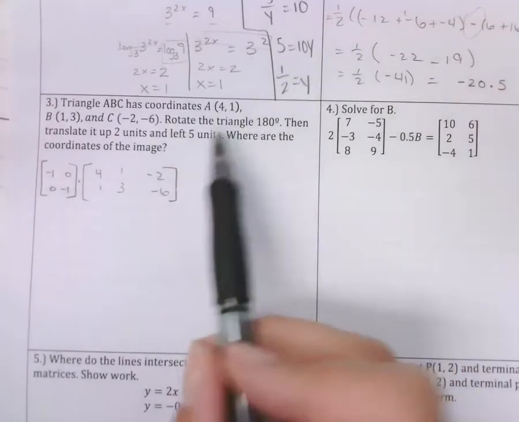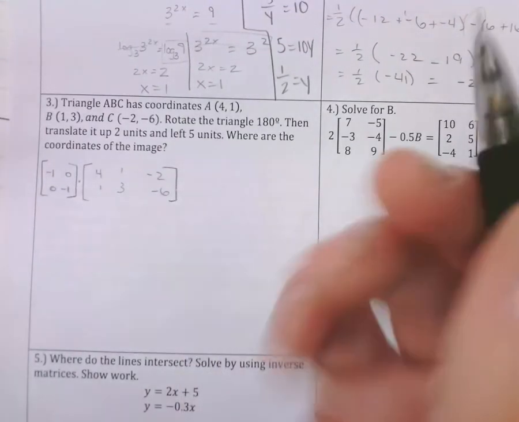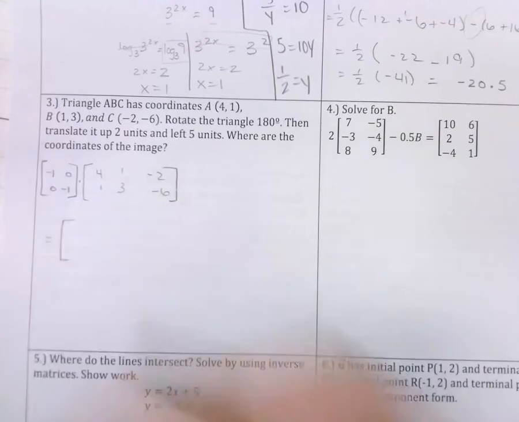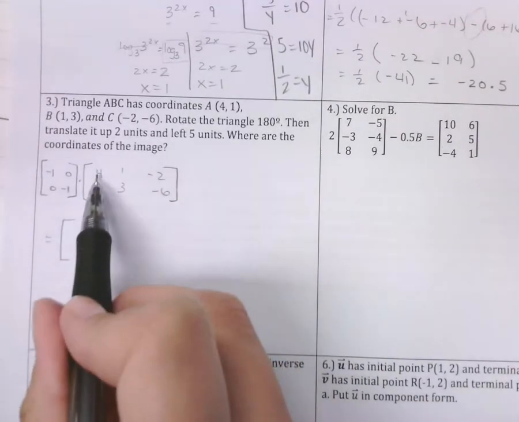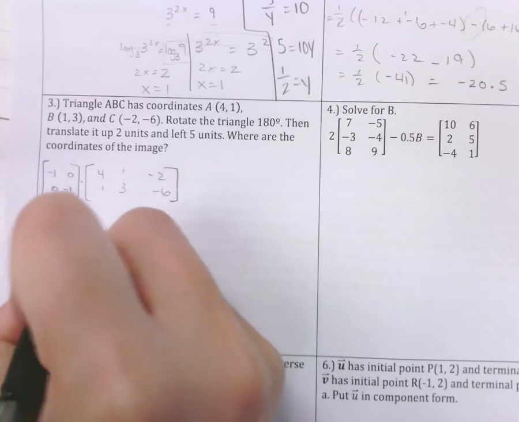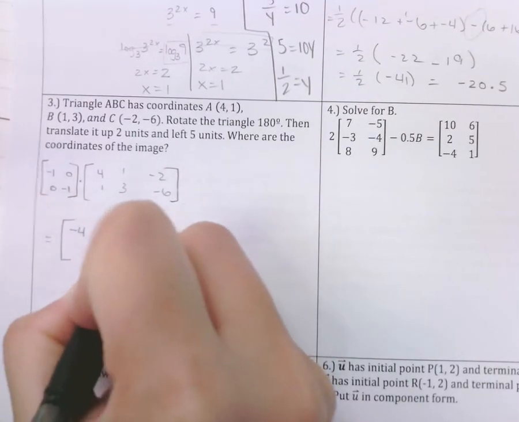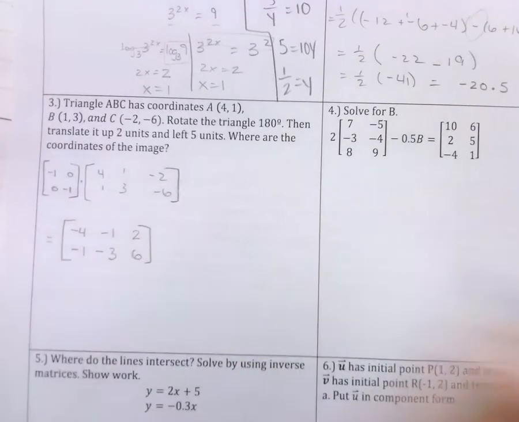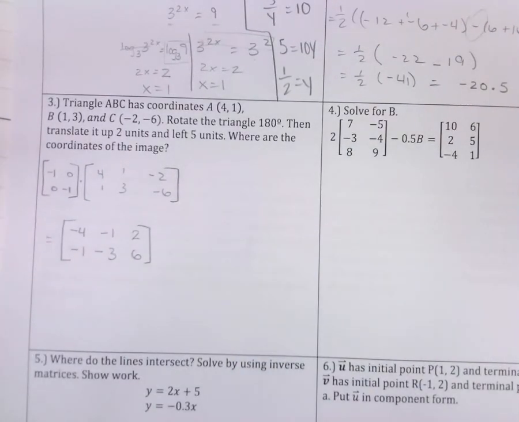Okay, so it says we're going to rotate the triangle 180 degrees. So after you rotate it, you're going to get a result. The result is going to be that all of the coordinates are switching signs. So this will be negative 4, negative 1, positive 2. This is going to be negative 1, negative 3, positive 6. If you're not sure, just use your calculator to multiply. Yeah, that's what I'm going to do for every single question.